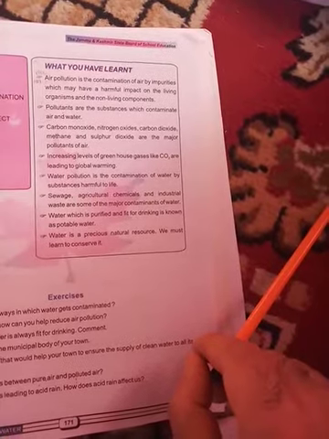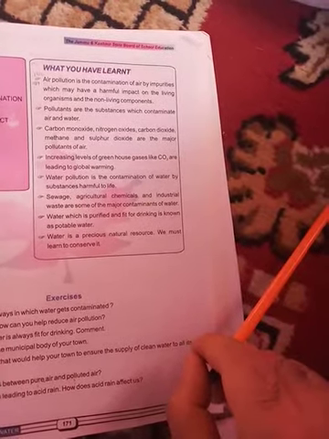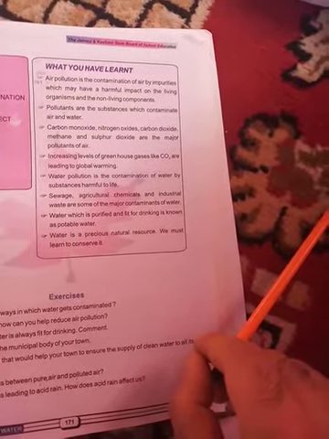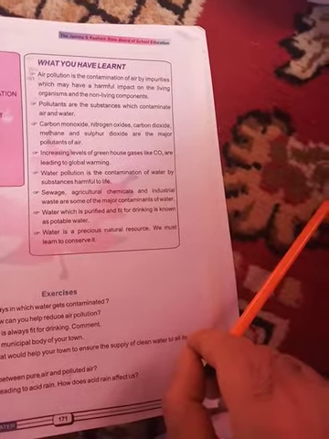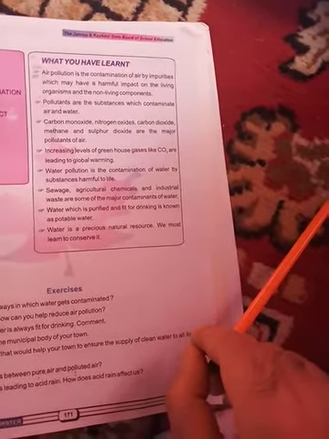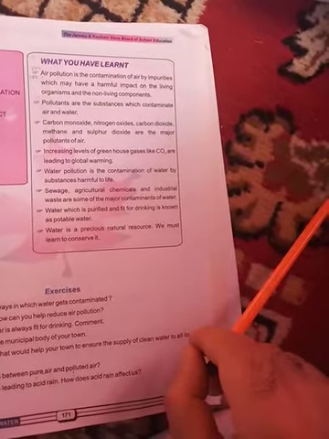So, dear students, we should take some crucial steps to curb water pollution, to prevent the water from becoming more and more polluted.